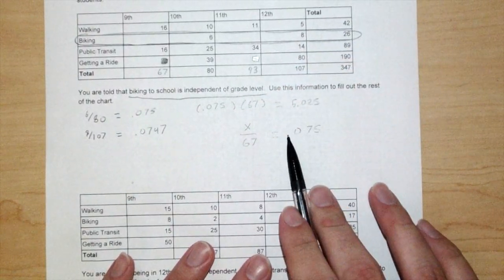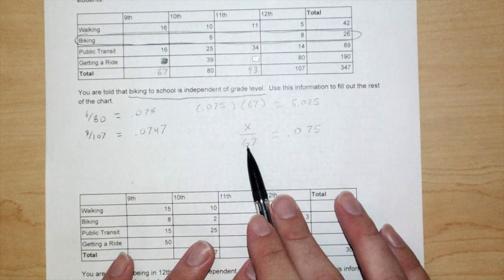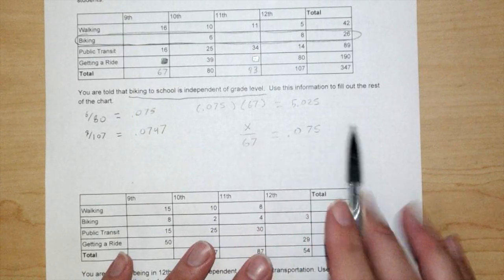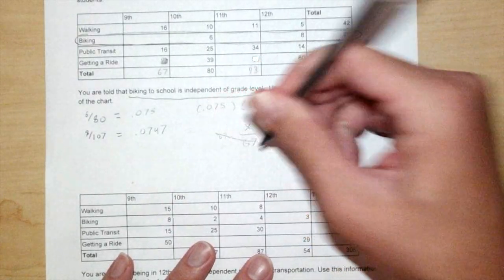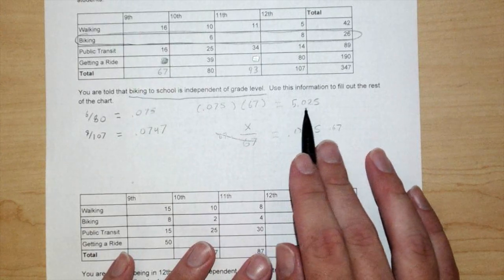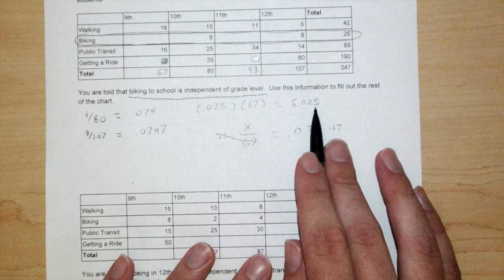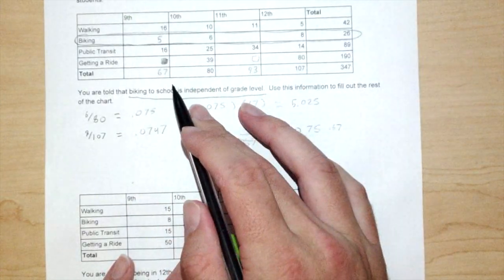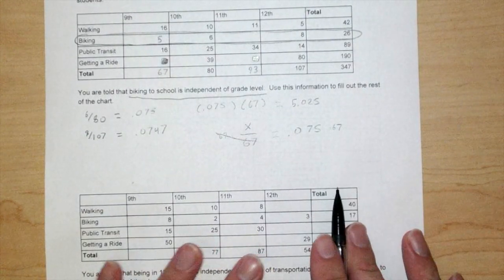Let me just tell you why that logic works. We know that the percent of 9th graders who bike to school is 7.5%, and there's 67 total. So if I want to get x by itself and figure out what this is, I just have to move 67 to the other side. And this doesn't always happen, but if you see a number that's not rounded, round it. This is clearly 5, because if 5 out of 67 9th graders bike to school, that's like 7.5%.